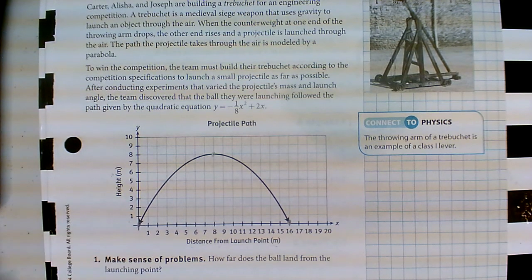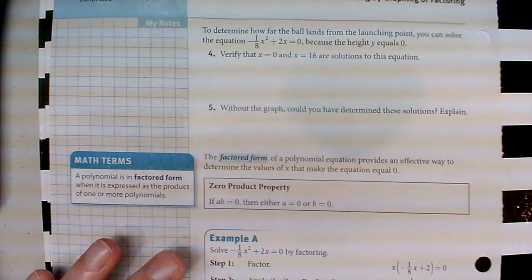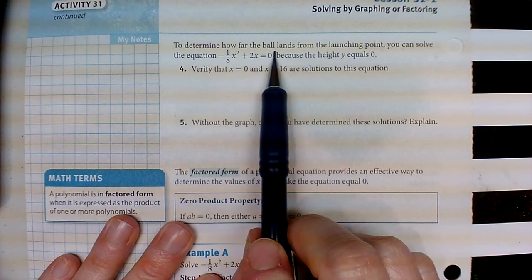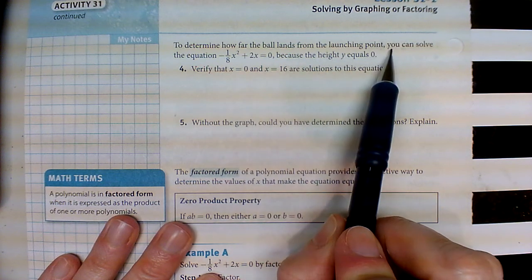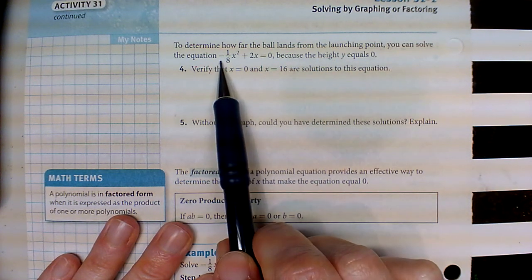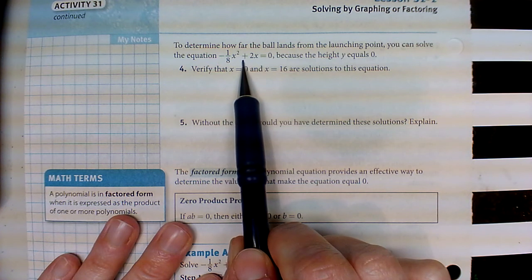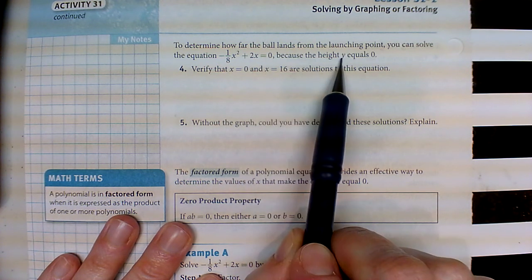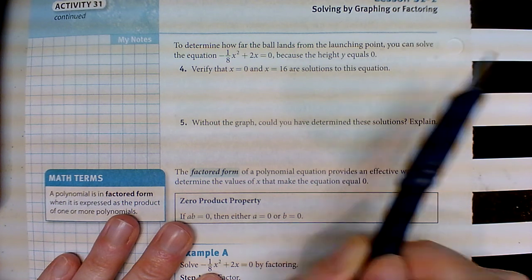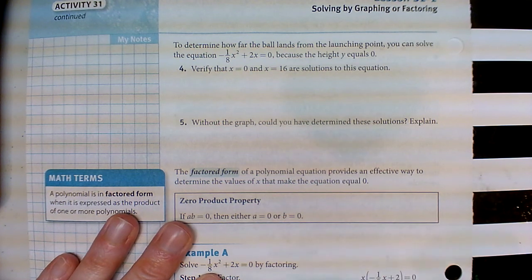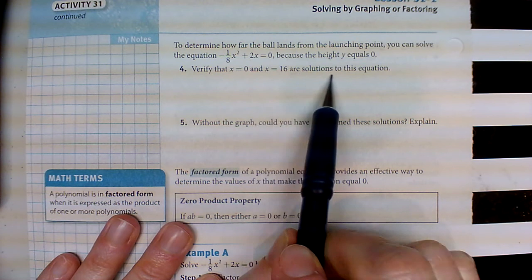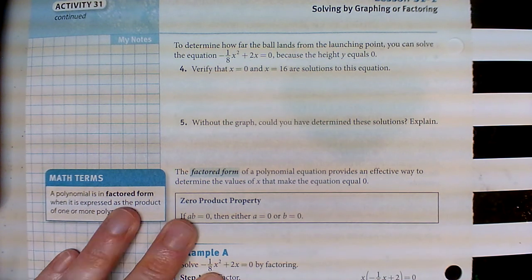But we're going to flip over to numbers 4 and 5. It tells us to determine how far the ball lands from the launching point. You can solve the equation -1/8 x squared plus 2x is equal to 0 because the height y equals 0. So it tells us to verify that x is equal to 0 and x is equal to 16 are solutions to the equation.